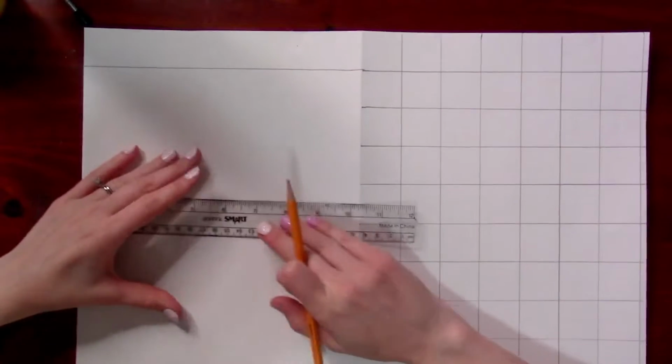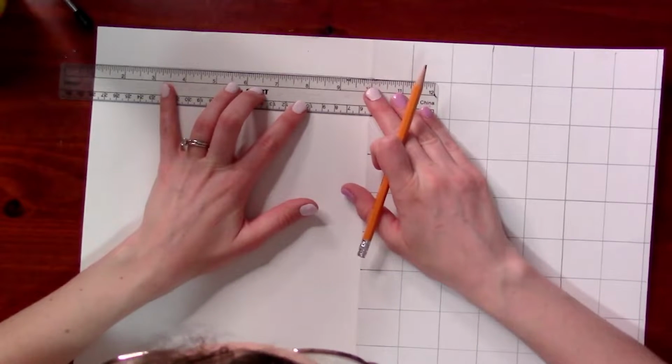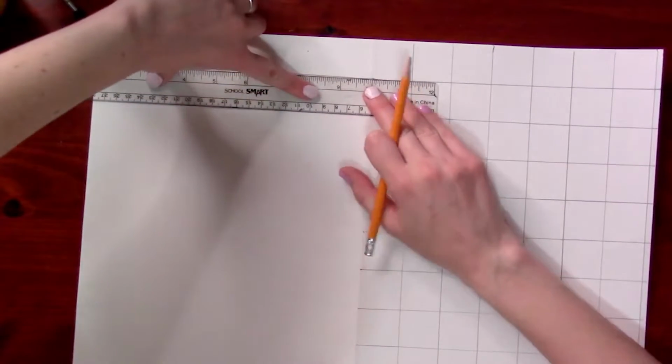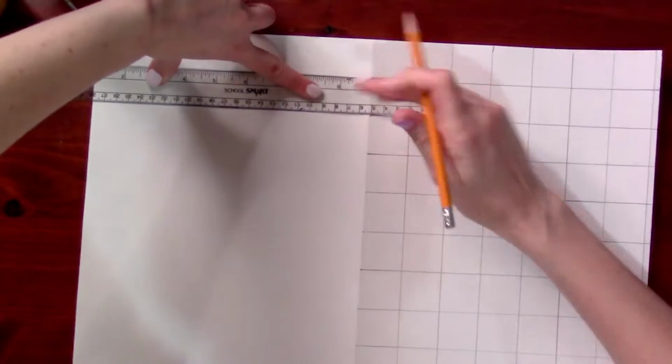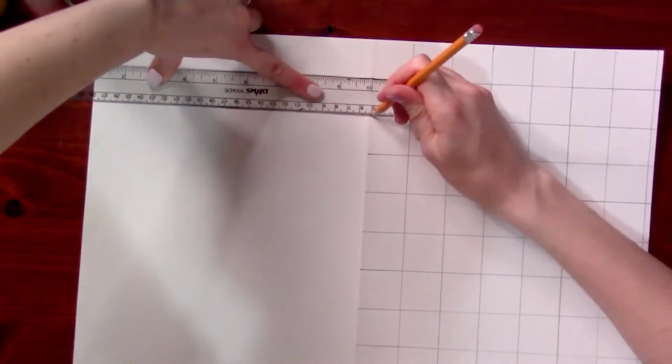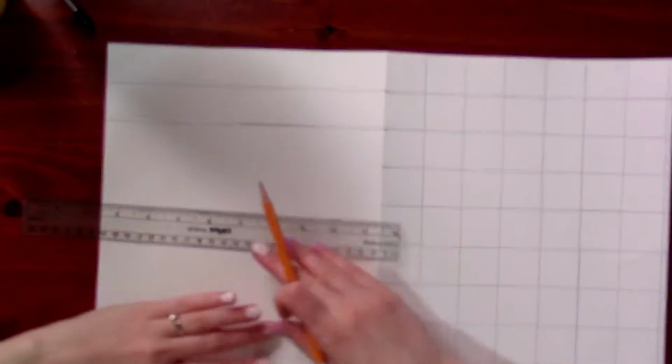Let's do it again. Push your ruler up to the top of that line, or to that line. Hold it down. Draw a line. Whoa. Draw a line. There we go. So look, we're making these lines longer. Let's do it again.